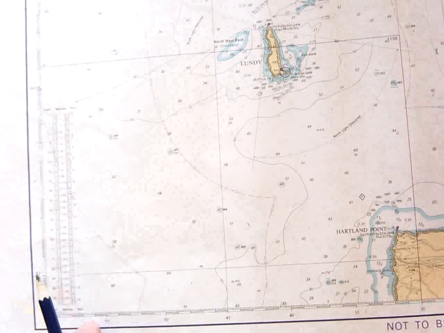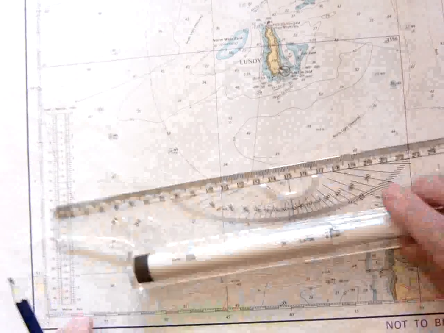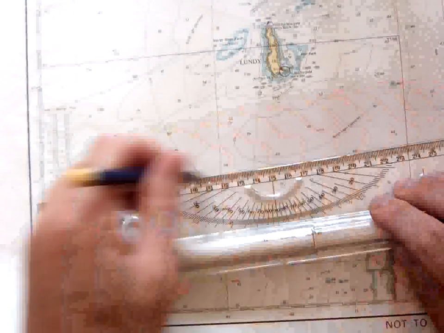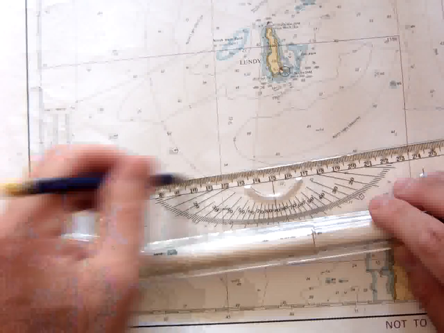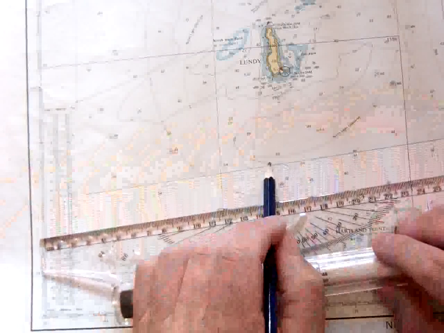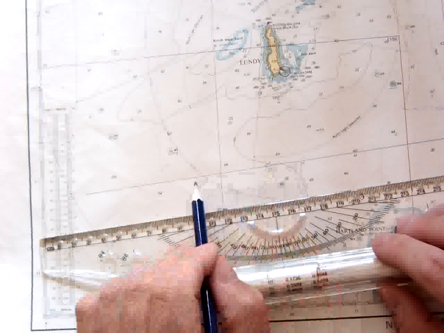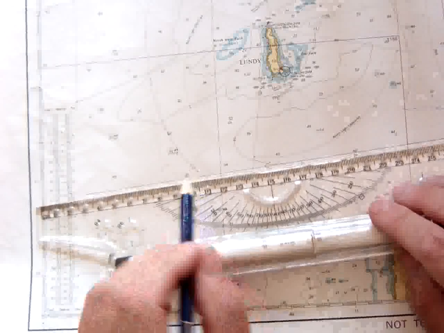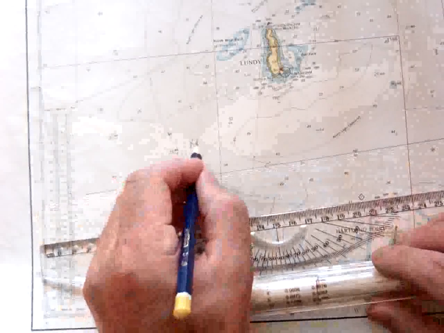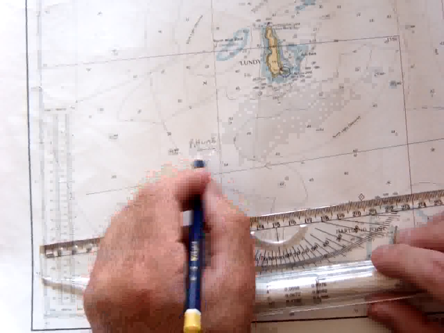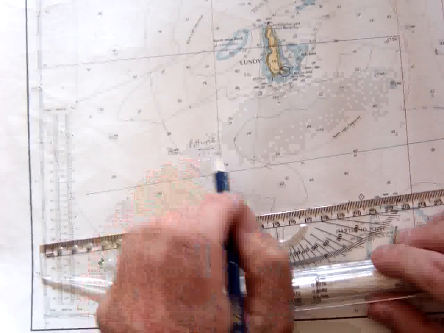When we draw a coastline on a Mercator chart, obviously it's going to appear as a straight line cutting through the meridians. So that would be typically a coastline there, and it appears simply as a straight line. Another word for this coastline would be a rhumb line, and that's spelt R-H-U-M-B. We would call that a rhumb line or a coastline.